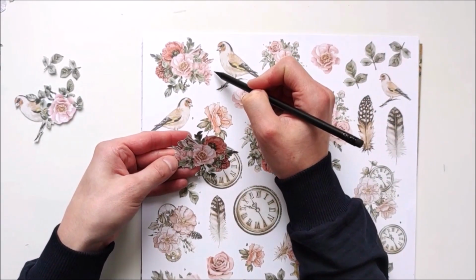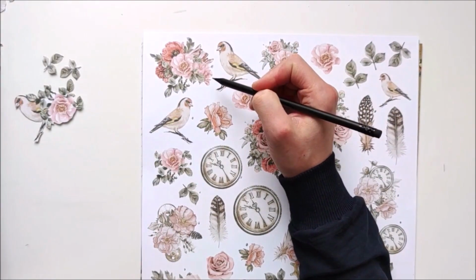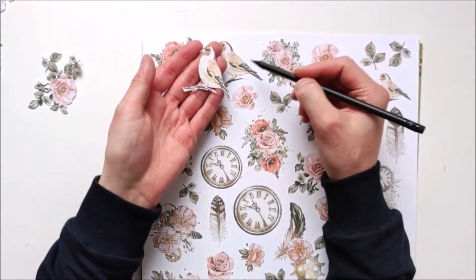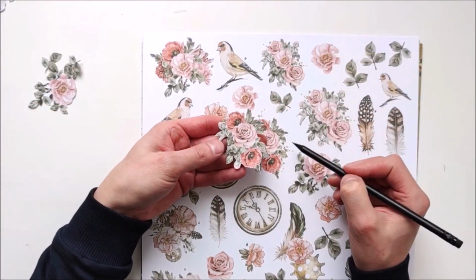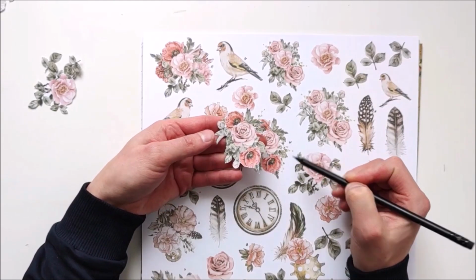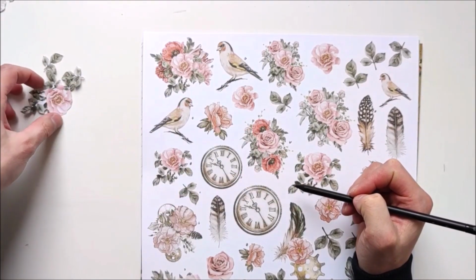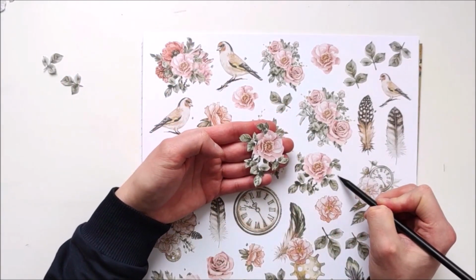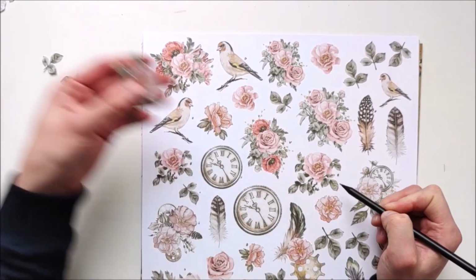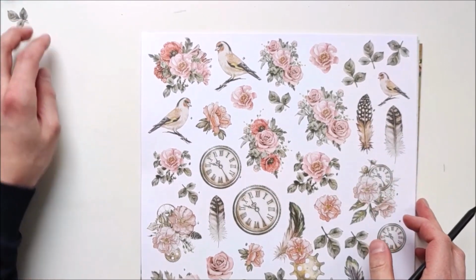Then another composition on the top on the corner, another bird, this huge one, then another composition with roses, and it is similar to what we have but with bigger single roses with leaves.